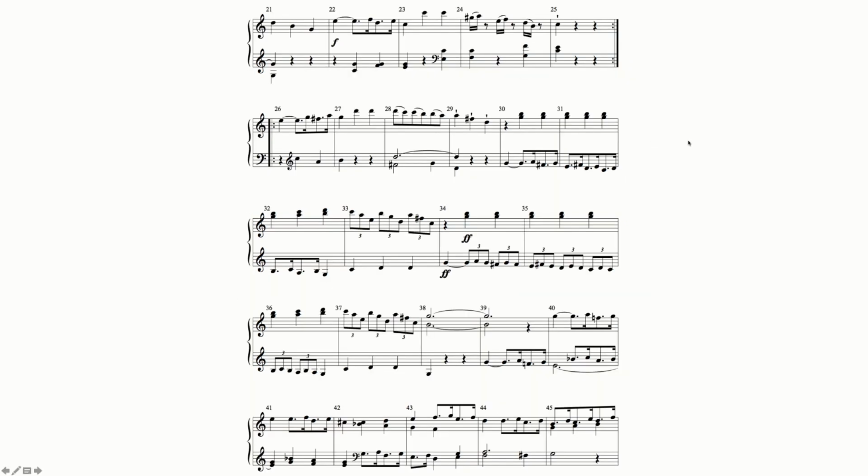So, the A part ends here with a perfect authentic cadence in C major, and B part begins here in G major as expected and as you can understand from accidental F sharp. So, it ends here actually with a perfect authentic cadence in G major.